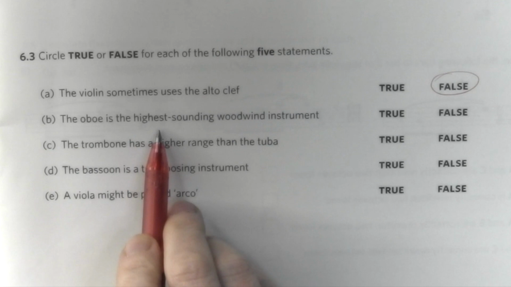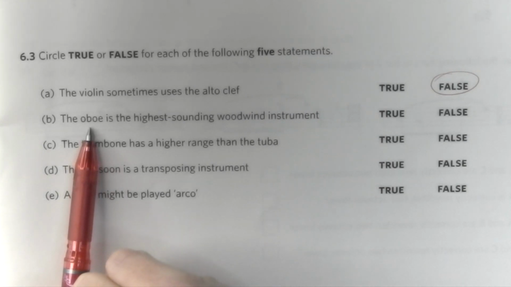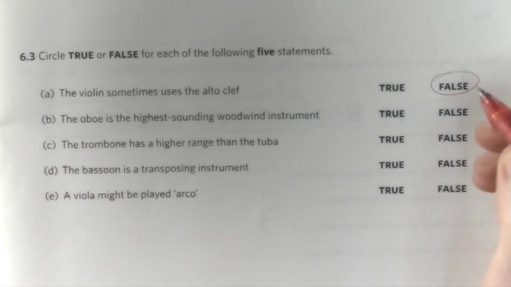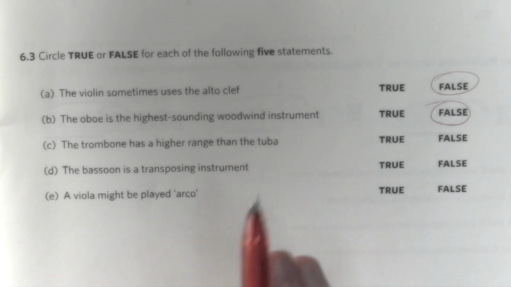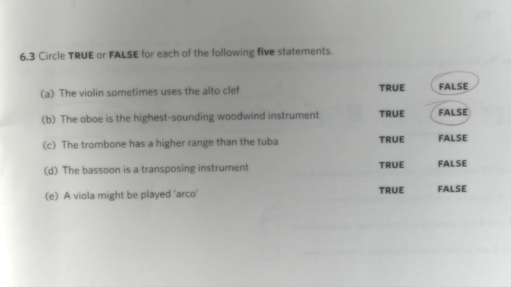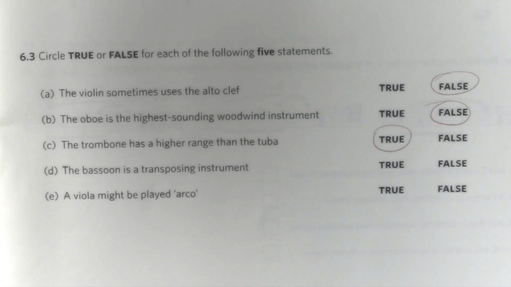The oboe is the highest sounding woodwind instrument. Well, the woodwind instruments are also piccolo and flute, and I don't think that the oboe is higher than the flute. So I think this is also false. The trombone has a higher range than the tuba. Now the tuba is the lowest sounding brass instrument. So I think that this is correct. The tuba is the lowest sounding brass instrument.